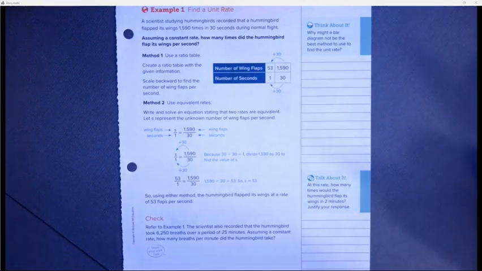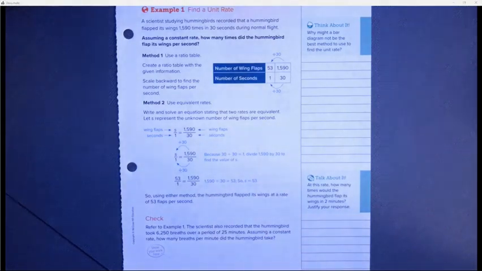Now let's look at example 1 on page 67. Example 1 tells us a scientist studying hummingbirds recorded that a hummingbird flapped its wings 1,590 times in 30 seconds during normal flight. Assuming a constant rate, how many times did the hummingbird flap its wings per second? So there's 2 methods to solving this problem.